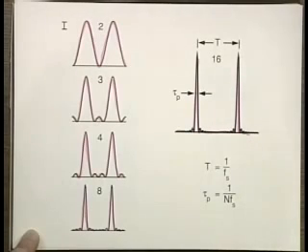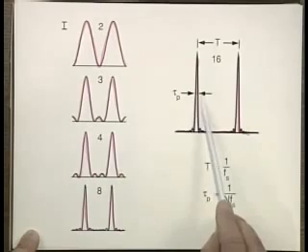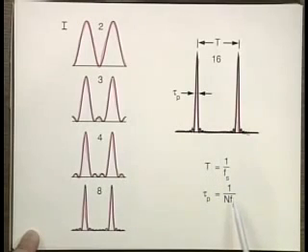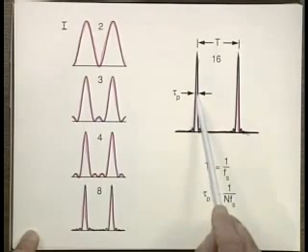The period, the separation between these pulse trains, is again 1 over f sub s, the frequency spacing between the modes. And the pulse width, which is the key thing here, is given by 1 over n, the number of modes, times f sub s. So n times f sub s is really the total separation in frequency between the first and the last frequencies or modes.